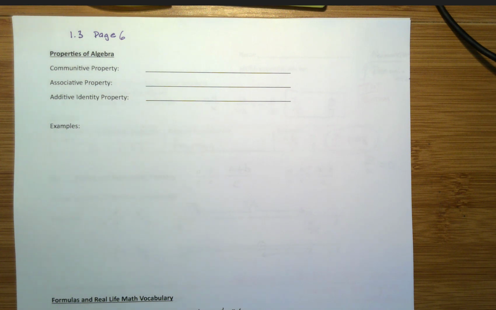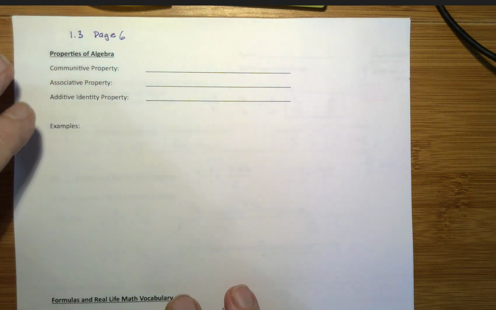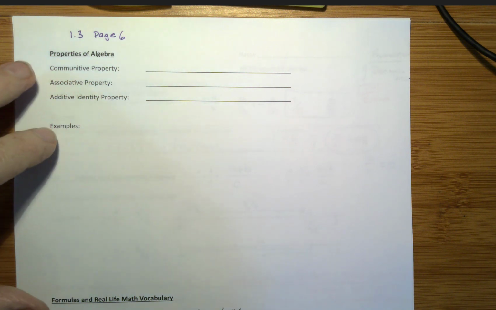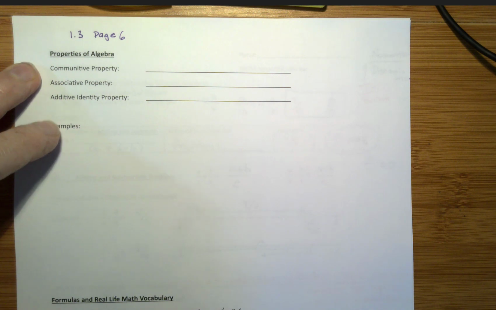One of them is called the commutative property. And the properties, some of them are really straightforward and obvious, but we kind of need to say them and talk about them and have a little understanding, even though they're obvious, because they're critical. Without them, algebra doesn't work.